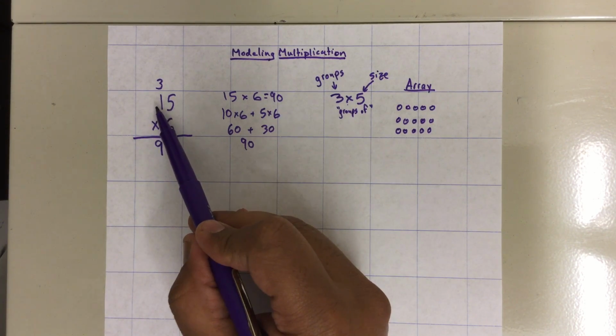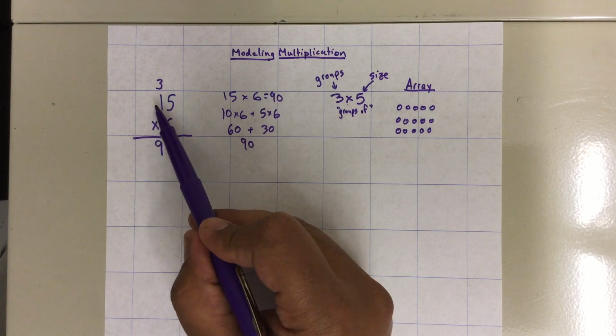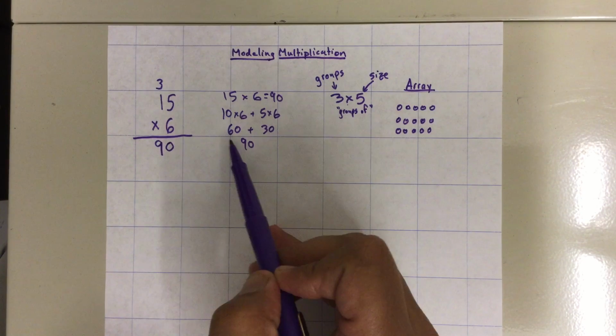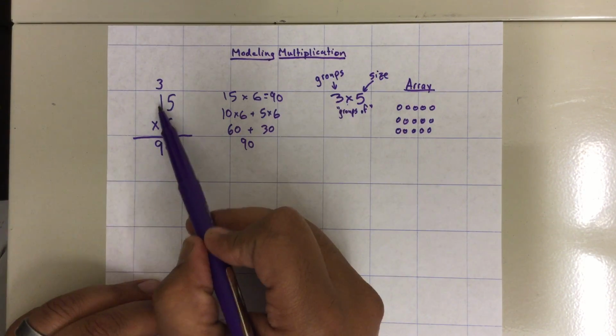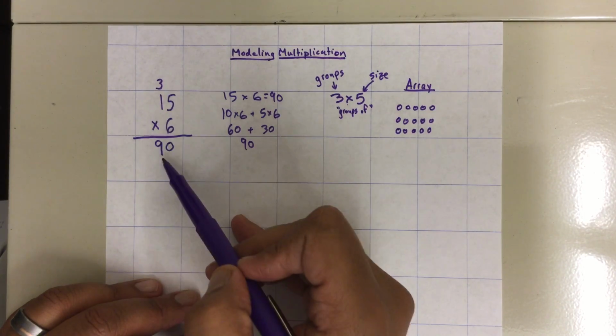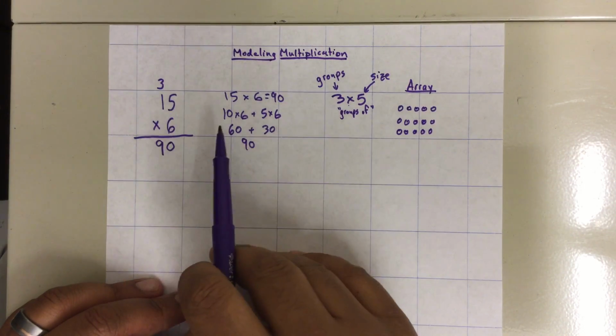This 1 is in the tens place, so when we do the 6 times the 1, that really means a 6 times 1 ten, and we get 60 because it's 6 tens. We don't see the 60 because before we write it down, we take these 3 tens that we regrouped, put them with the 6 tens we just got, write down 9 tens. But it's still there. It's just kind of hidden in the algorithm.